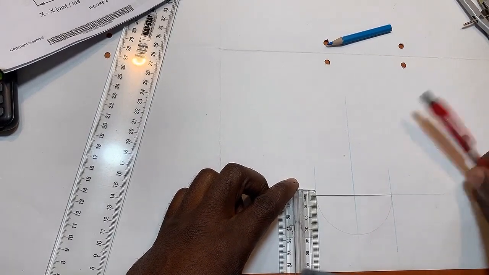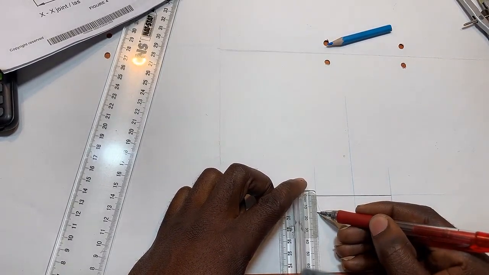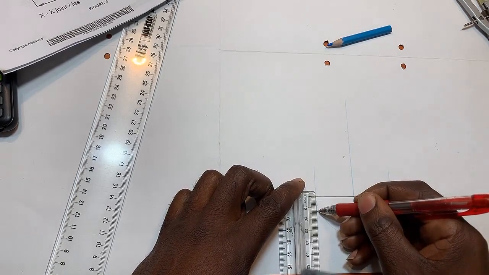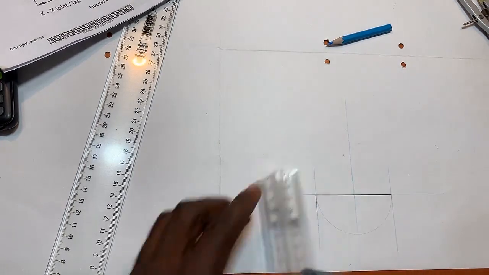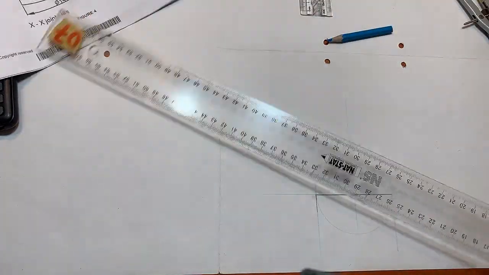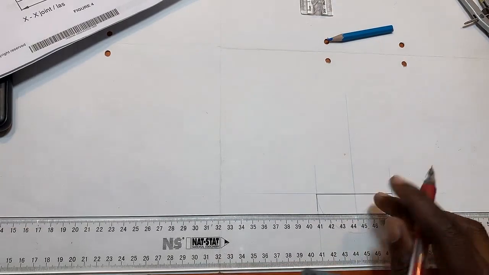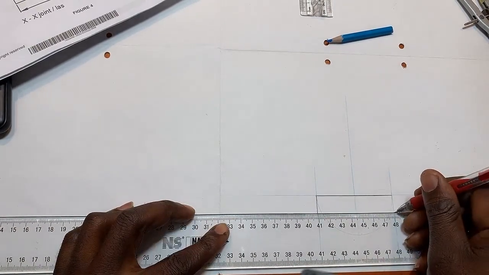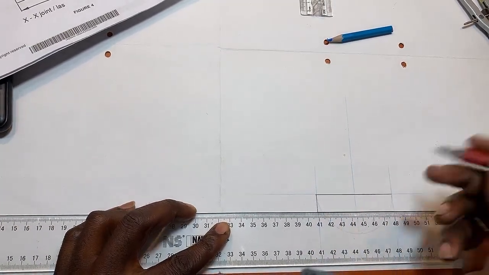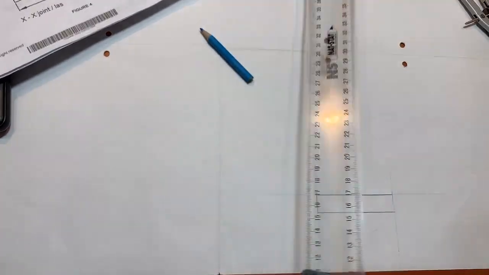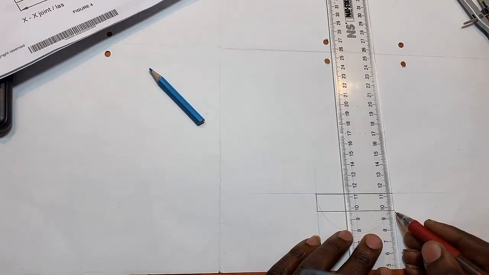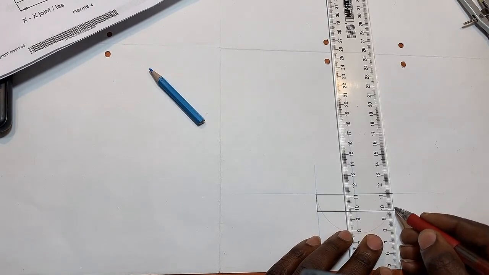So there is my 15 ending. Can have it dark. Then after that, I have this one from here till here, dark. Then I come back, dark.